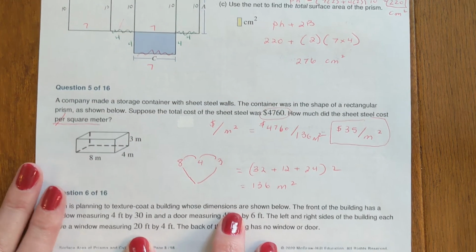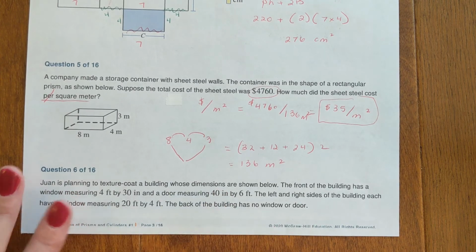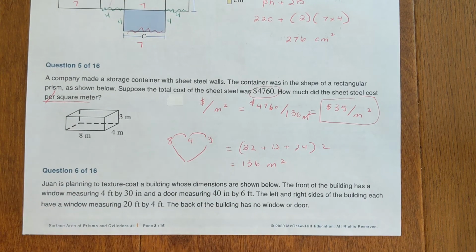Okay, number 5 wants to know, a company made a storage container with sheet steel walls. The container was in the shape of a rectangular prism as shown below. Suppose the total cost of the sheet steel was $4,760. How much did the sheet steel cost per square foot?